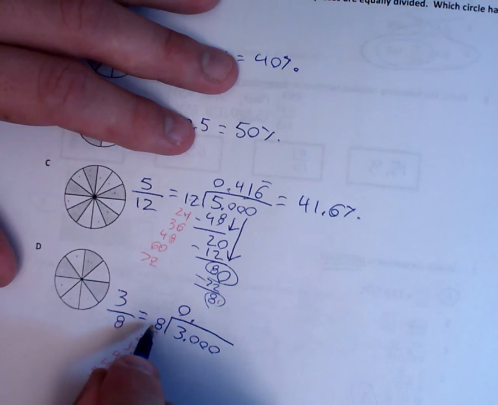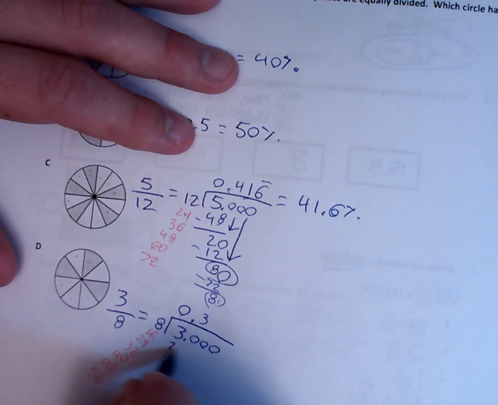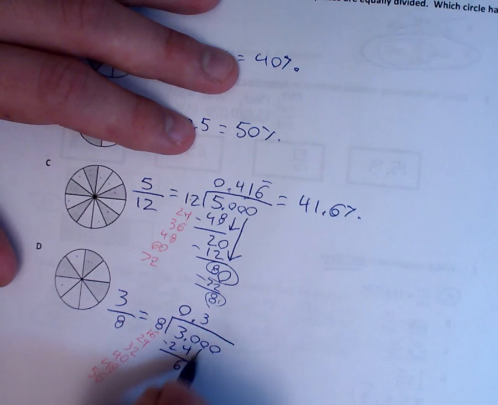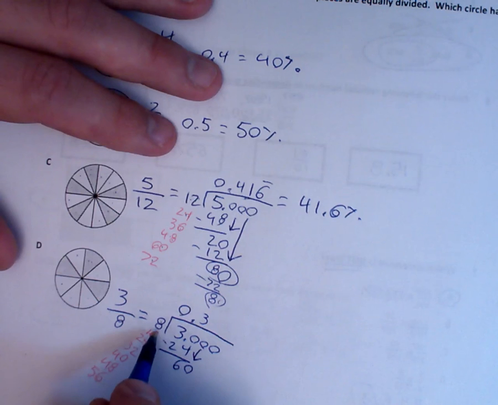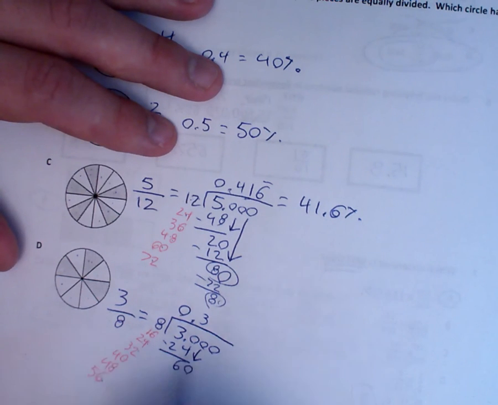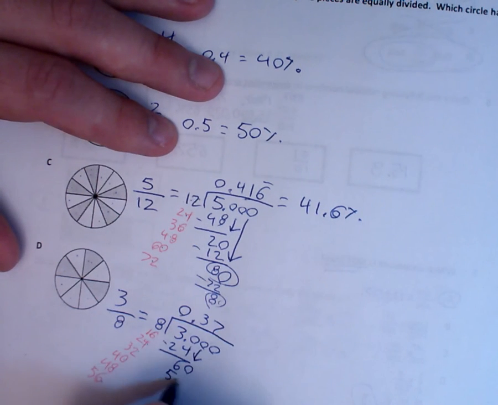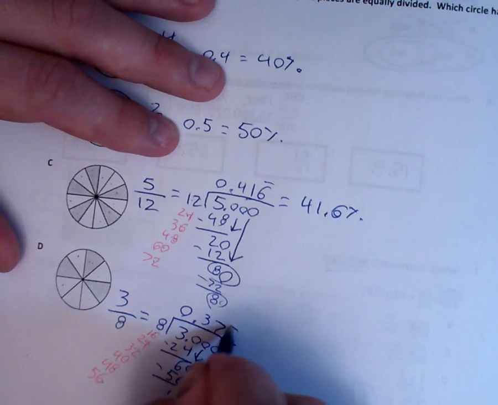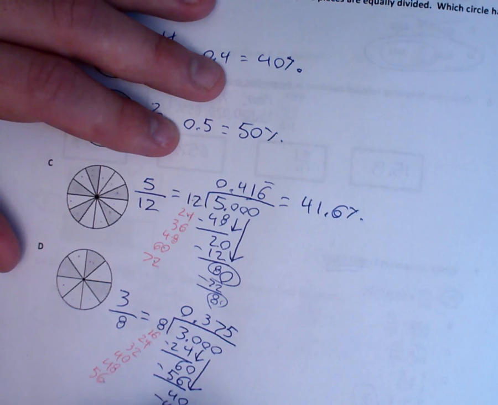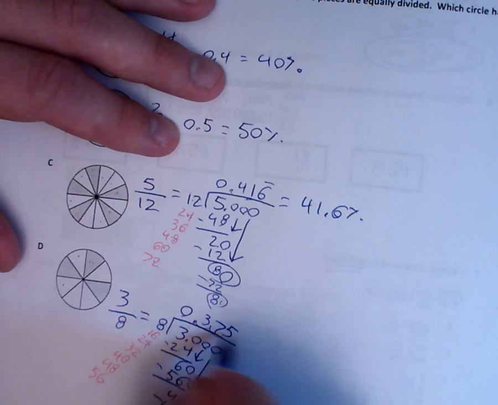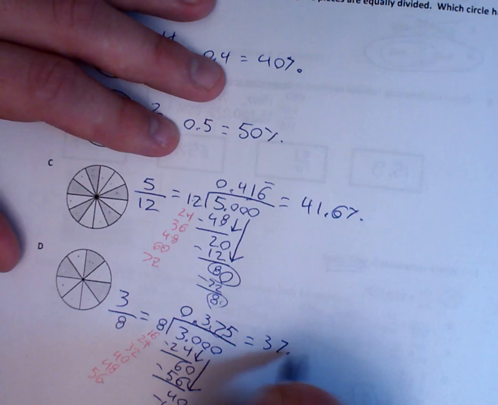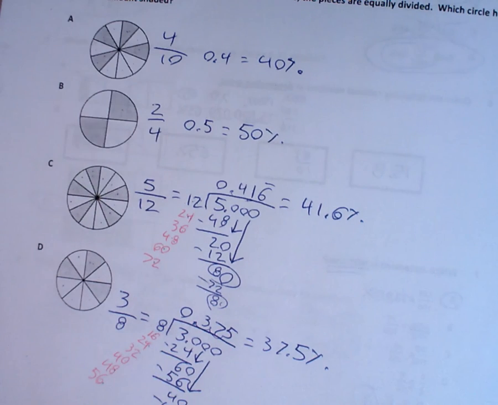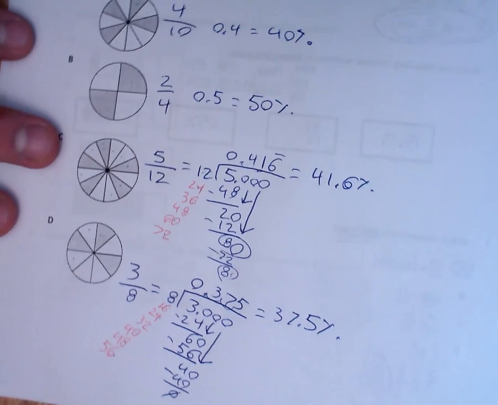All right, so 8 goes into 30, 1, 2, 3 times. 3 times 8 is 24. Get 6, bring down 0. 8 goes into 60. 1, 2, 3, 4, 5, 6, 7 times. 7 times 8, 56. Subtract, you get 4. 40. 8 goes into 40 5 times. 5 times 8 is 40. Subtract, you get nothing. 0.375, or if you made it a percent, would be 37.5%.